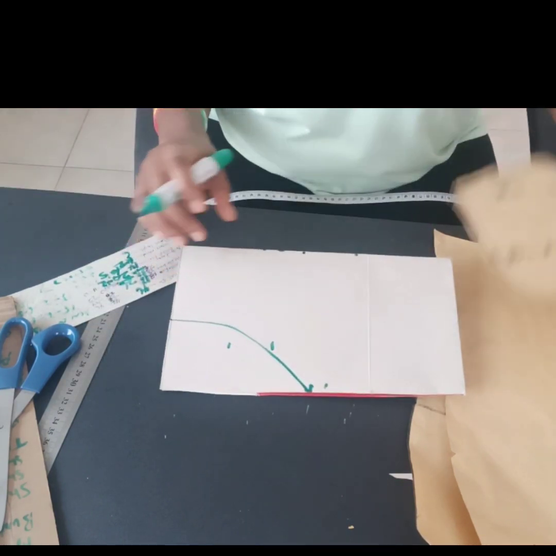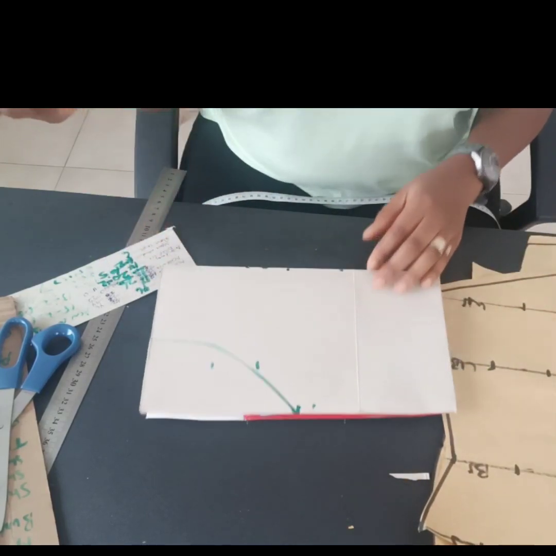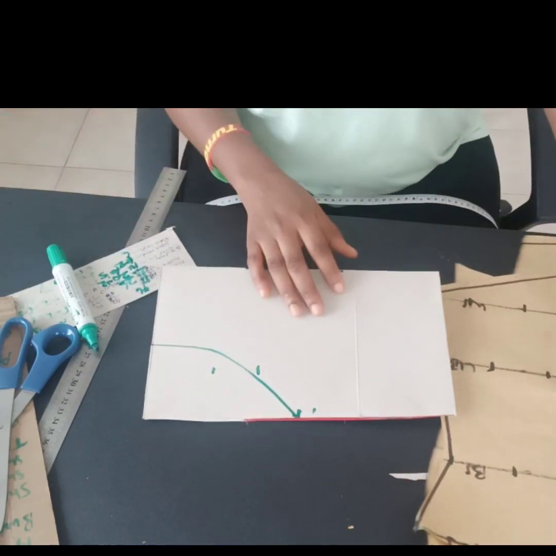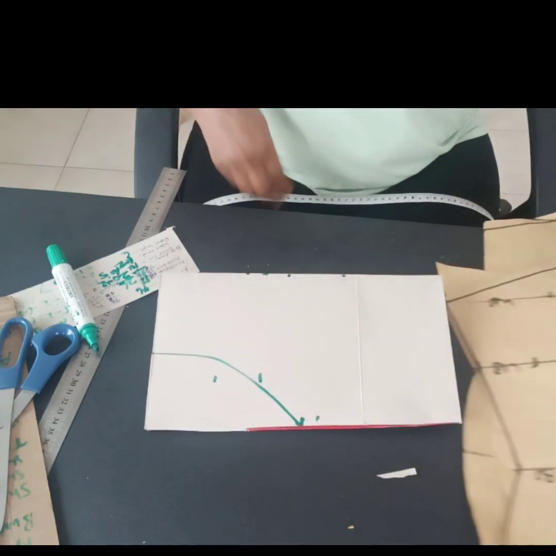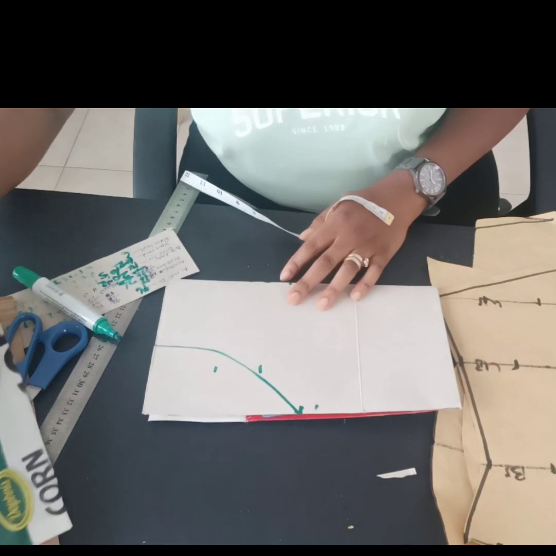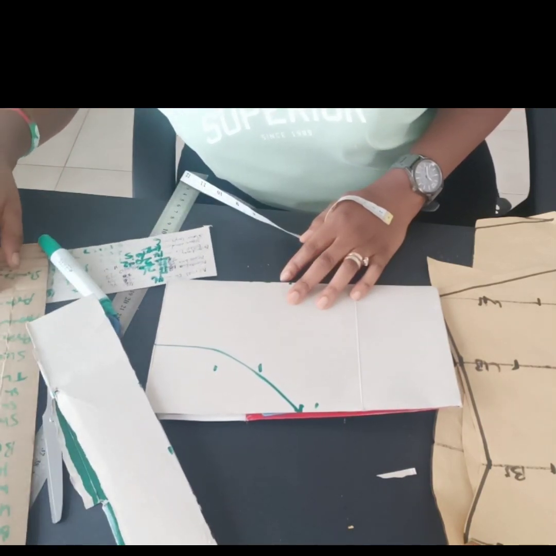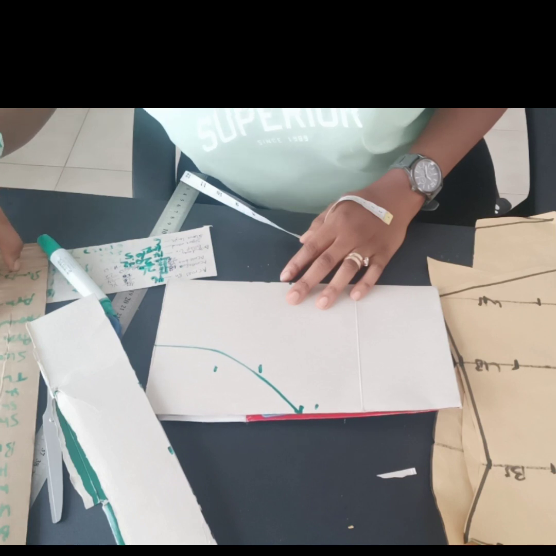You see that? Okay. Because this one that we did 5 inches off. So if you want to determine the sleeve length, the armhole length that we used for this was 10.